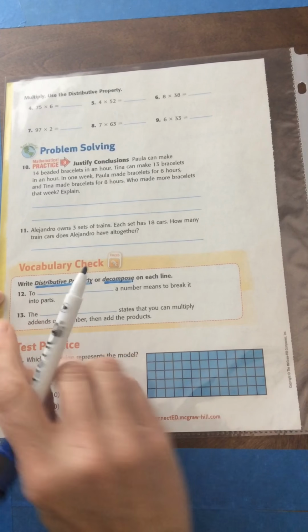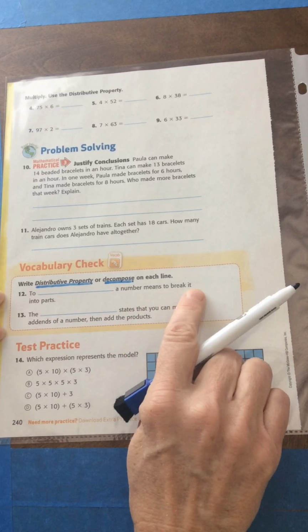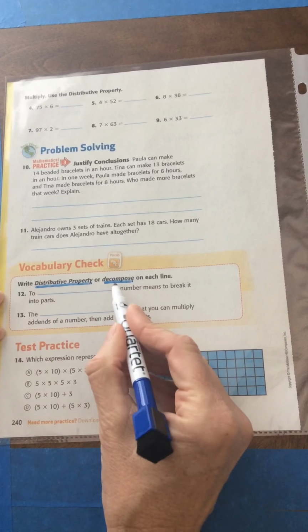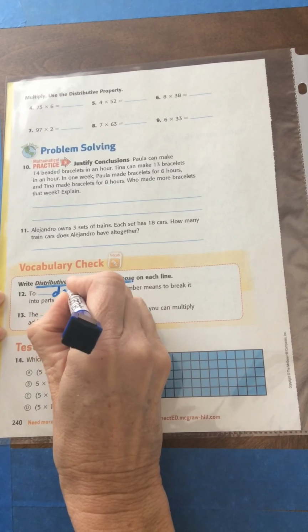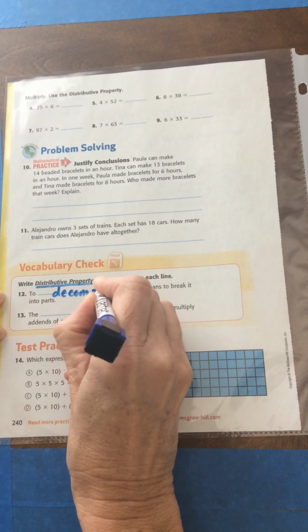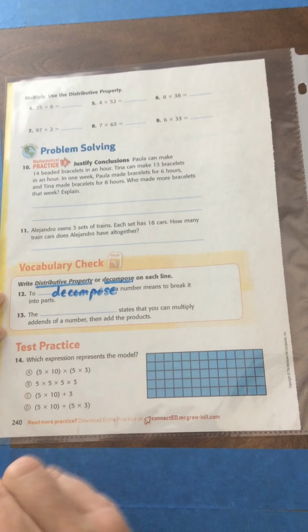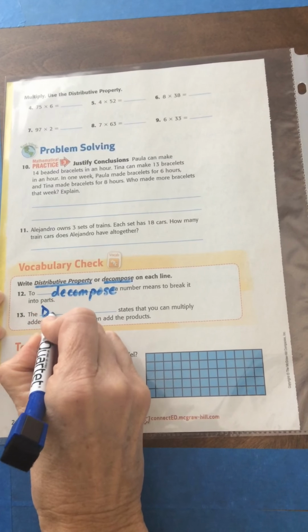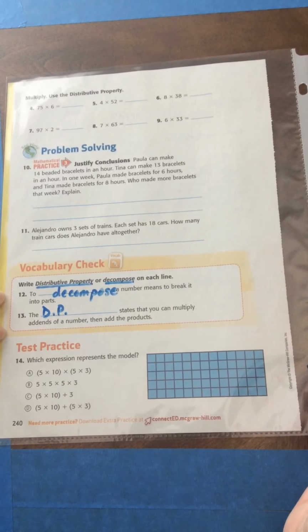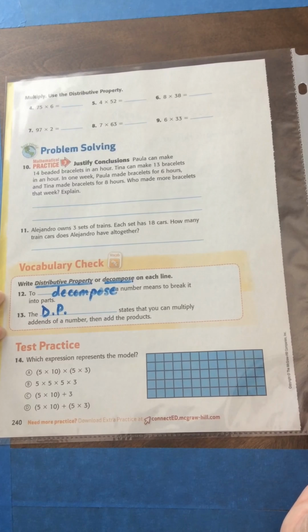To decompose a number means to break it into parts. That's to decompose it. Remember, we talked about that before. To decompose is to break apart. The distributive property, and because I have a big fat marker, I'm going to just write DP, states that you can multiply add-ins of a number, then add the products.